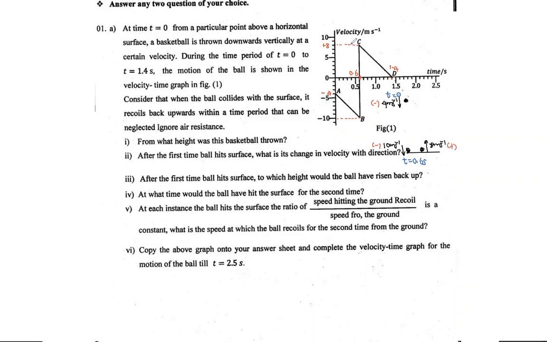Then its velocity becomes 0, but surely it will not reach the same height. Its velocity becomes 0 at time equals 1.4 seconds, the total time on the stopwatch.